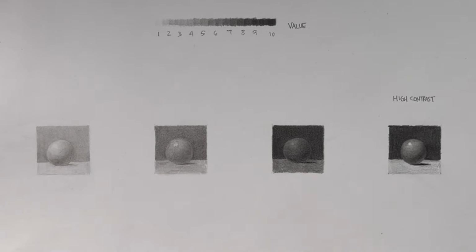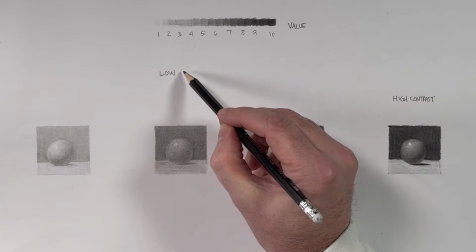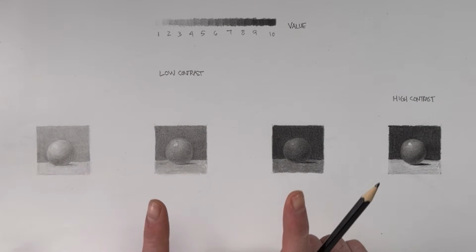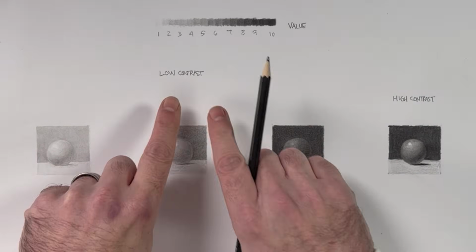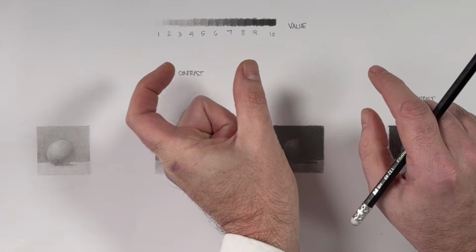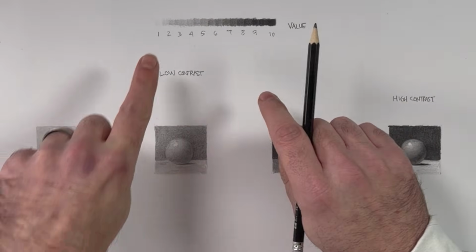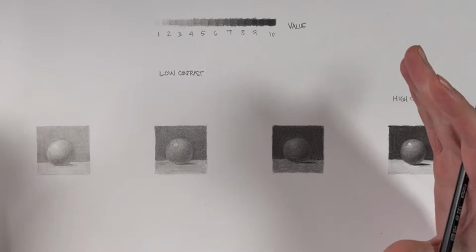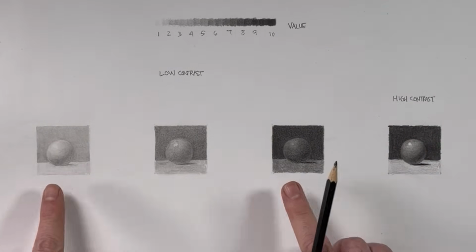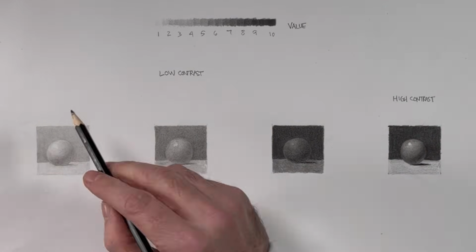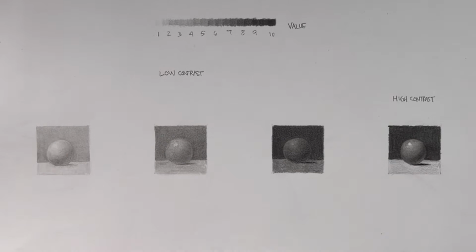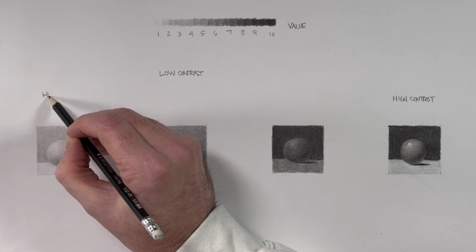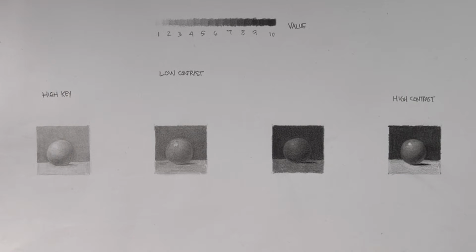Now, the opposite of a high contrast drawing is a low contrast drawing. A low contrast drawing is any drawing that has a limited range. So it doesn't go from 1 all the way to 10. It's a shorter range in some way. There are a lot of different ways that it can be shorter, but here are the three main kinds. This first kind here is called a high key drawing.